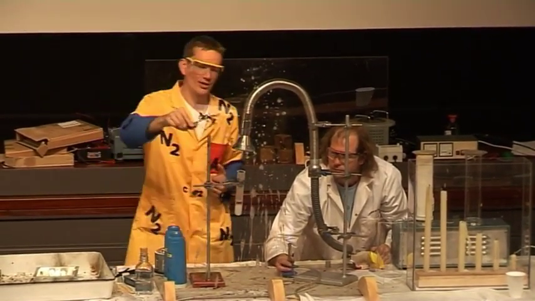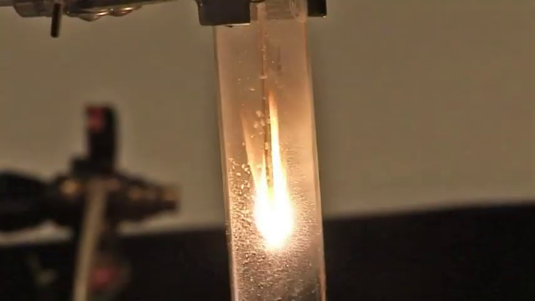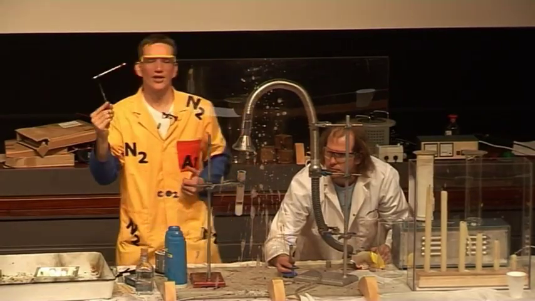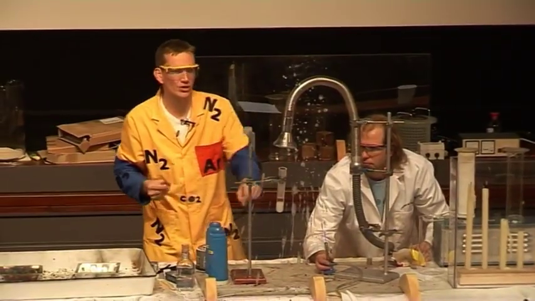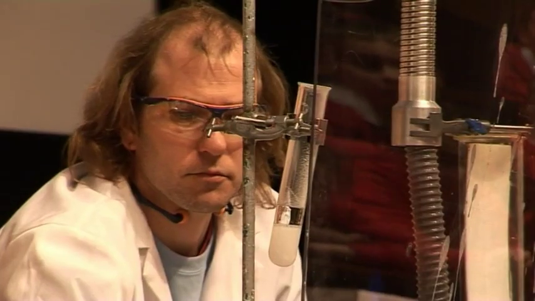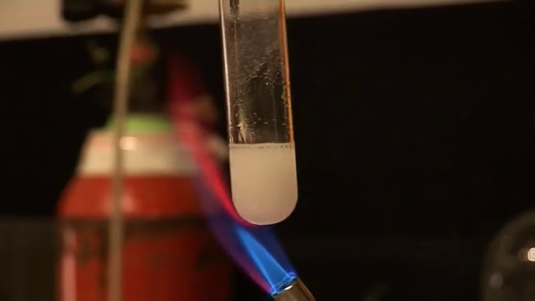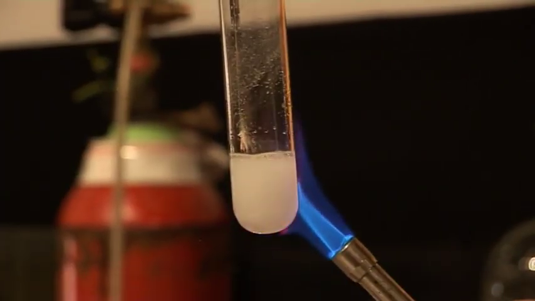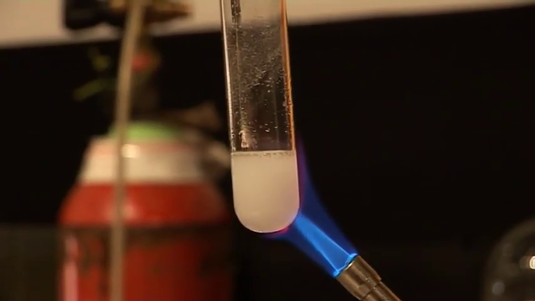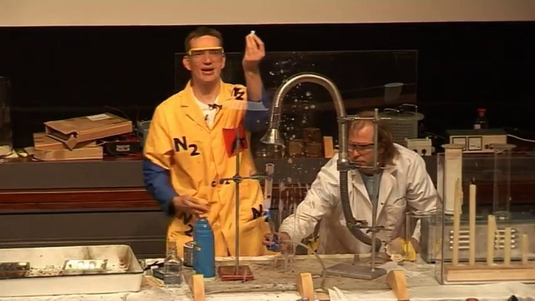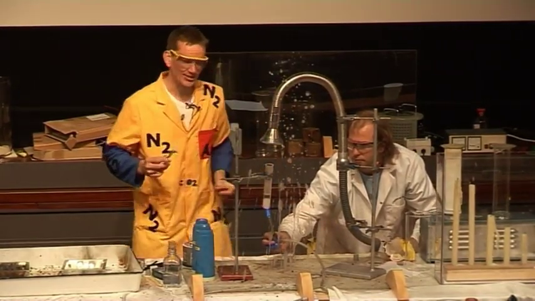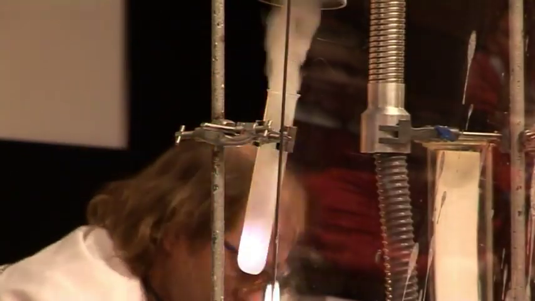So now it's out, and now it's lit again. And that's a reaction from the oxygen that's coming out as the potassium chlorate decomposes. Well, I can show another reaction with this. This time I'm going to react the oxygen in the potassium chlorate with another jelly baby. Right. So, here goes.